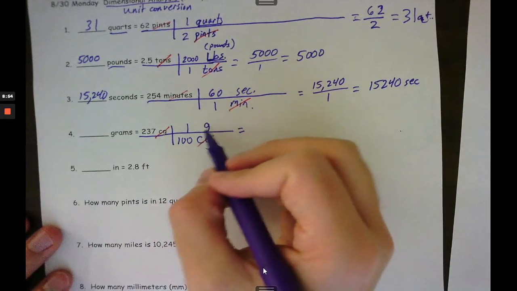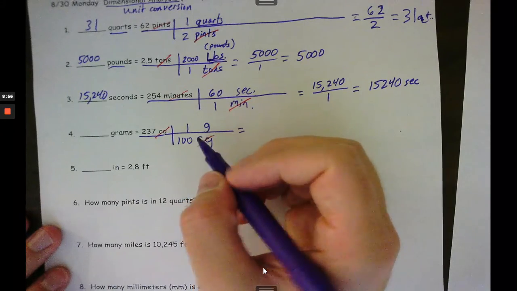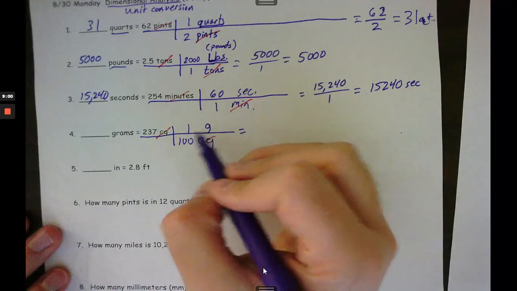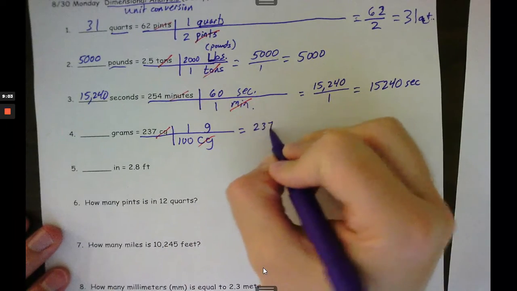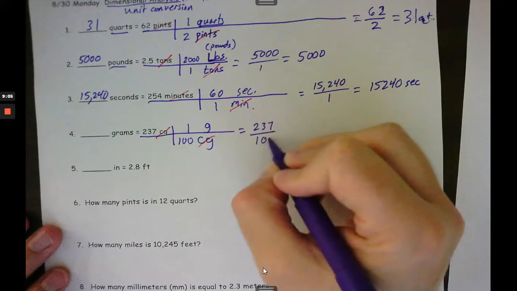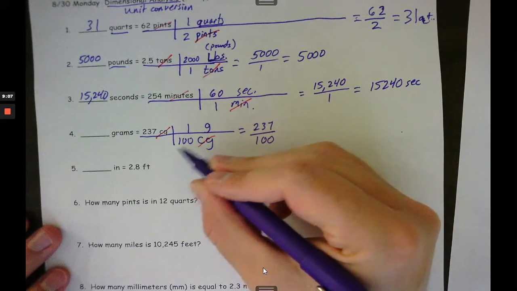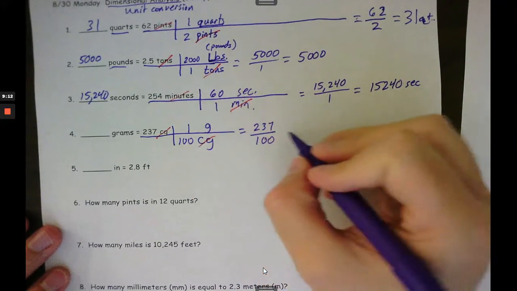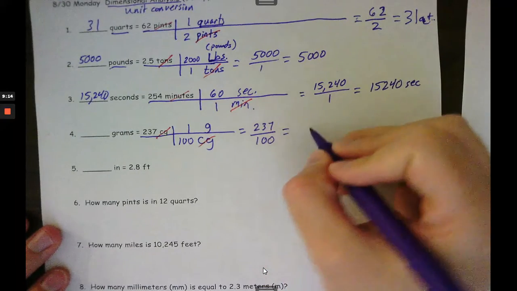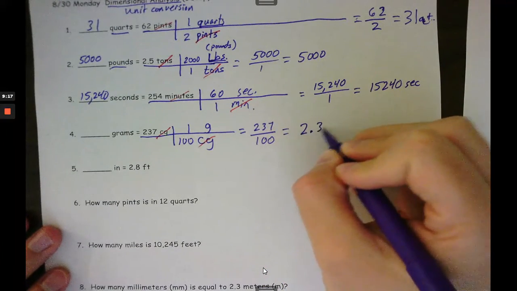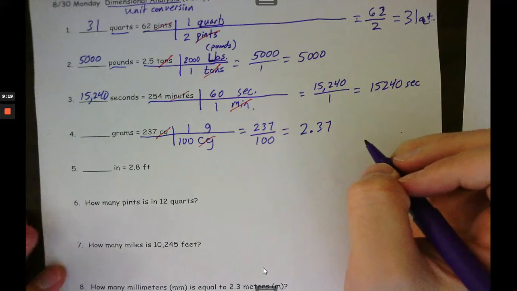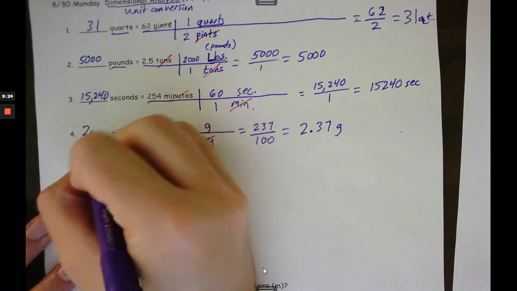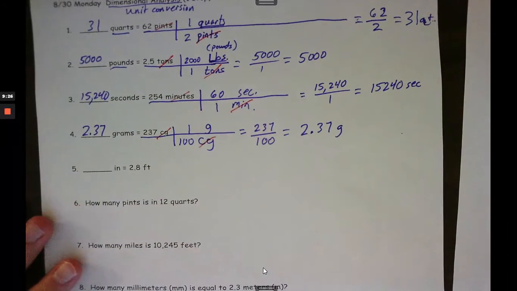So if I have my units correct, I know I need to stop. Alright, so 237 times 1 over 100 this time, because my number on bottom is not a 1 or 2, which is the only other option we had before. Alright, so I need to do 237 divided by 100, which is 2.37. Go ahead and change these to decimals. Most of the time you will change these to decimals. And that is grams, so 2.37 grams.